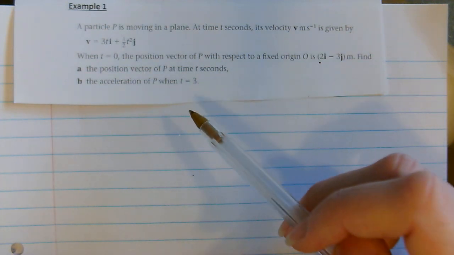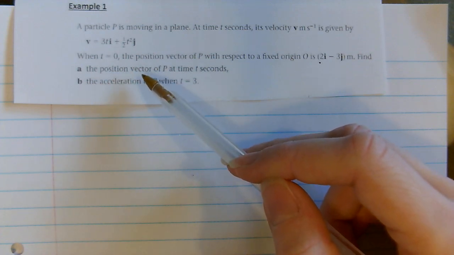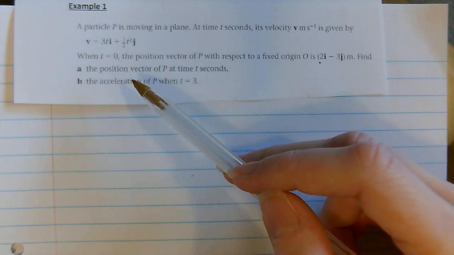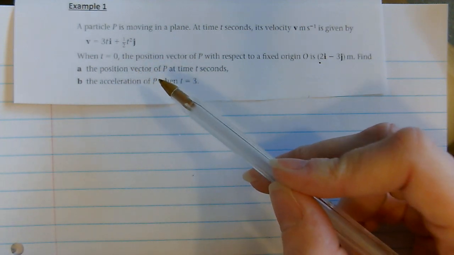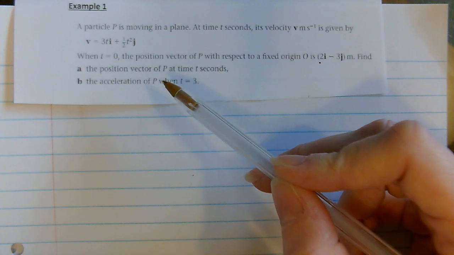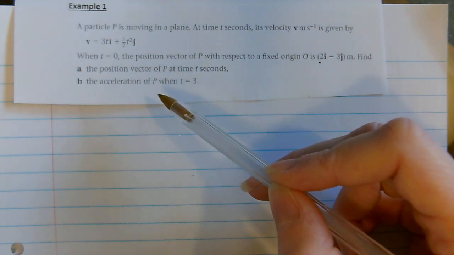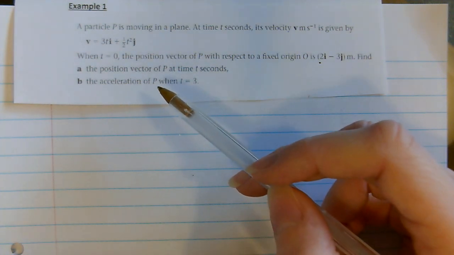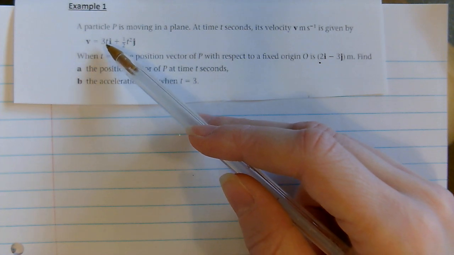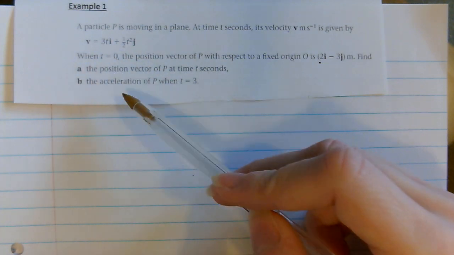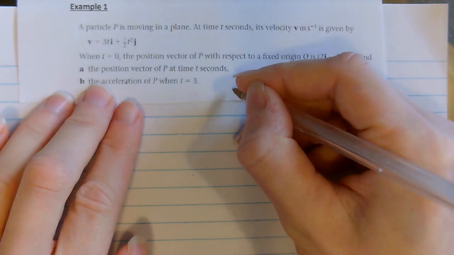Right, be careful with this question. It's tempting when it says position vector to use what we learned last time, the formula position vector r equals r0 plus vt. But you can't use that, because it can only be used when velocity is constant. In this question the velocity is not constant, because you've got a time in the velocity and we know it's accelerating.